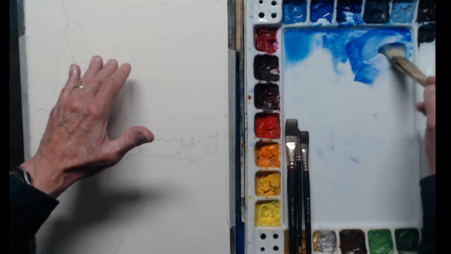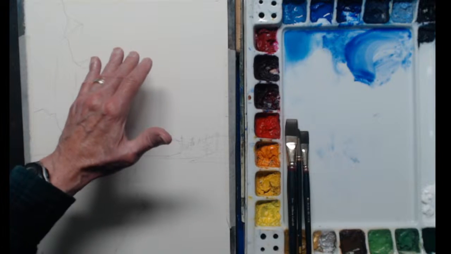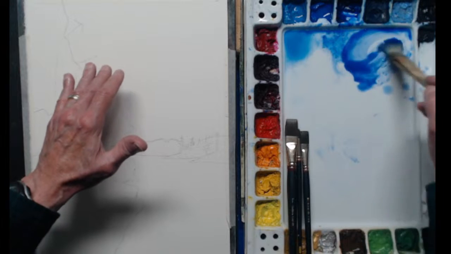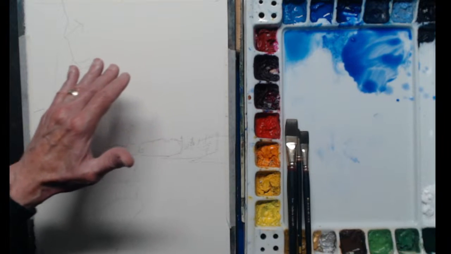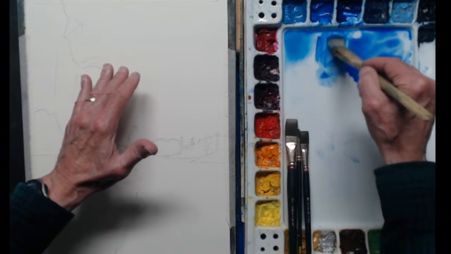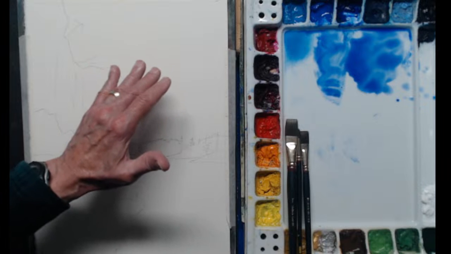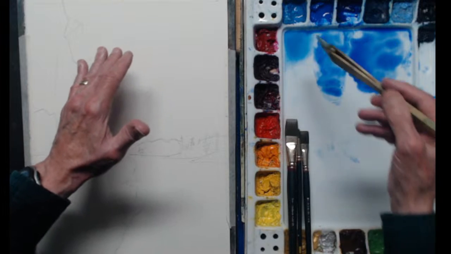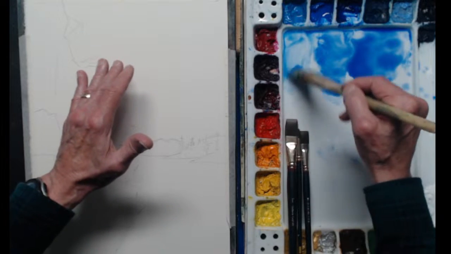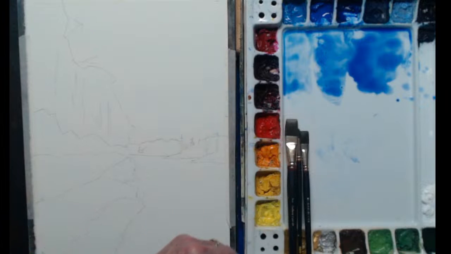So I'll start with Ultramarine Blue at the top. Get a nice puddle here of Ultramarine Blue. Now as I come down, I'm going to introduce a little bit of Cobalt Blue, just a little bit. And then finally at the bottom of the sky will be a little bit of Cerulean Blue, my lightest blue. So I'll be going from dark to light in the sky, and also in the water. We're using the same colors in the water.